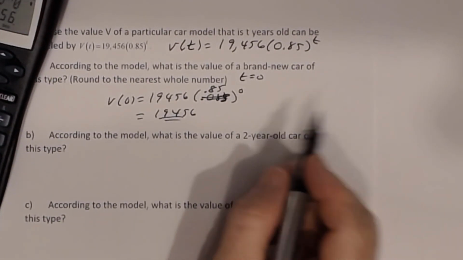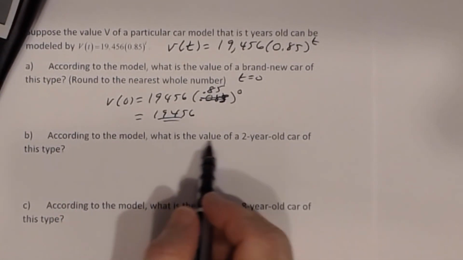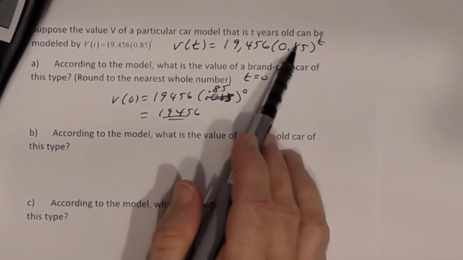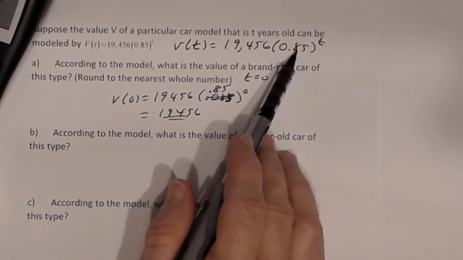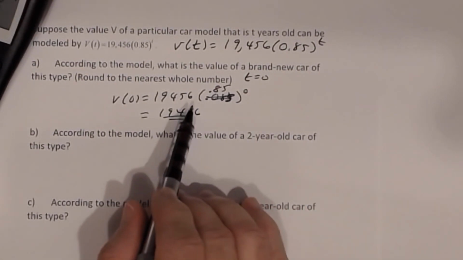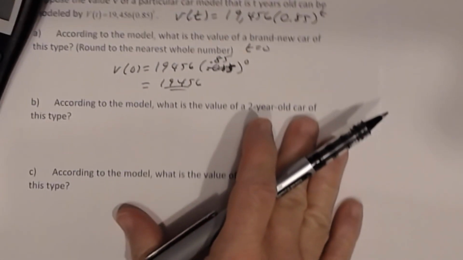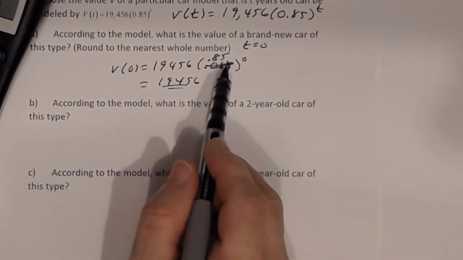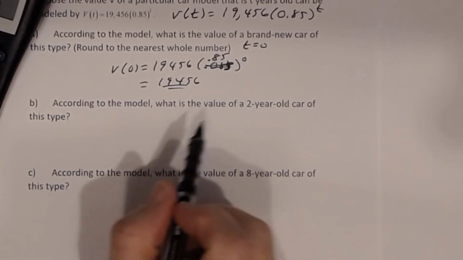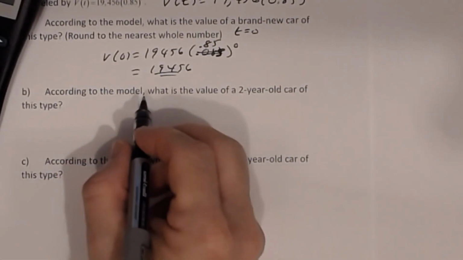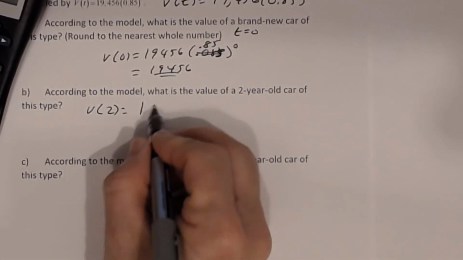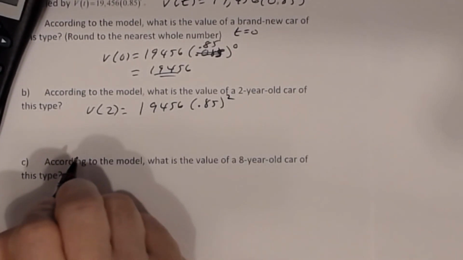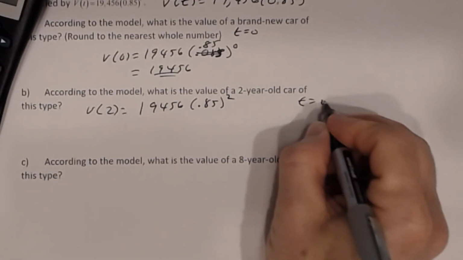All right. So then part B says, according to the model, what's the value of a 2-year-old car? Well, remember, this number is less than 1 and greater than 0. So that means it's decreasing. So remember, your value should decrease because it's losing 15% each year. So it's keeping 85% of its value, but it's losing 15%. Okay, so you're going to say V of 2 will equal 19,456 times 0.85 raised to the second power. So T is 2.